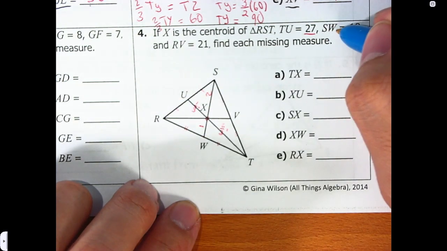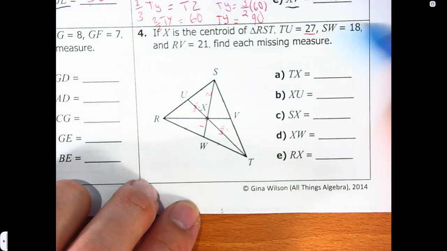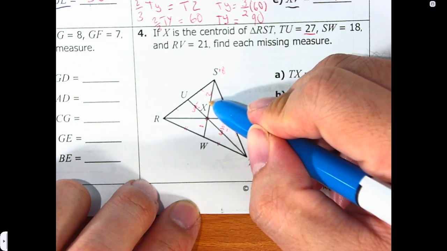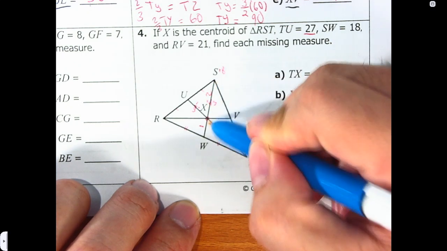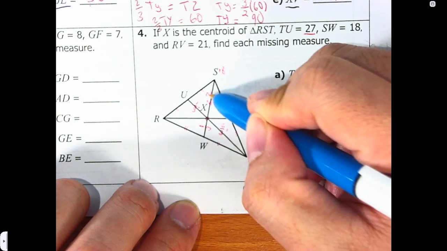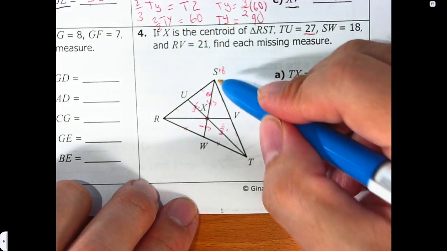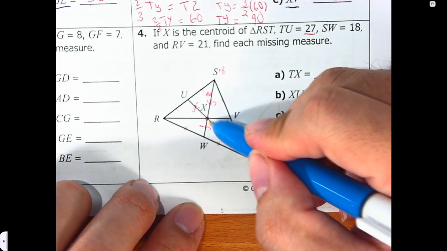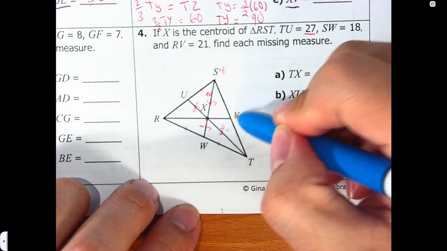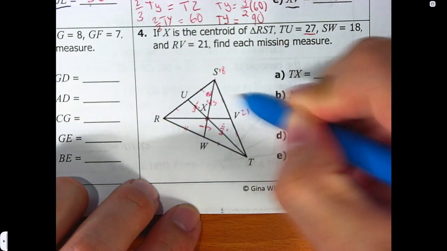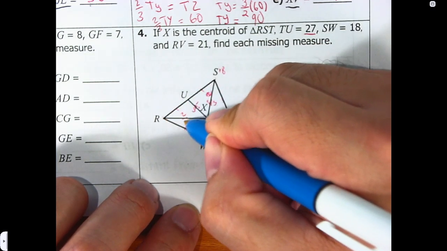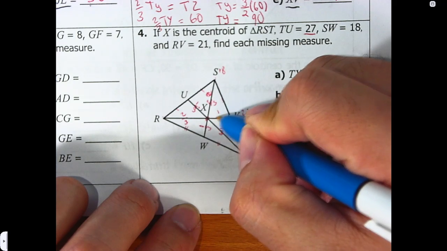And for SW, it is 18, so this whole thing is 18. So we can multiply again 2/3 to find SW, and multiply by 1/3 to find XW. So SX will be 18 multiplied by 2/3, XW 18 multiplied by 1/3. Okay, and RV is the segment. The whole thing is 21 units. So the same idea. RX, from the vertex to the centroid, is 2/3 of the whole length, and XV will be 1/3 of the whole length.